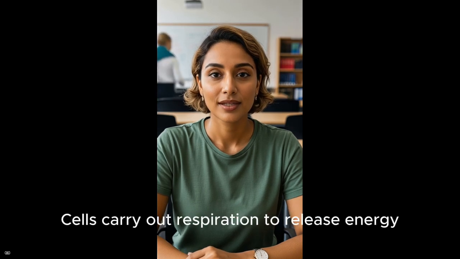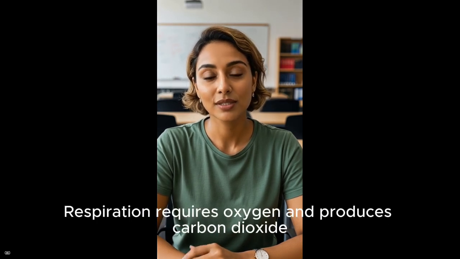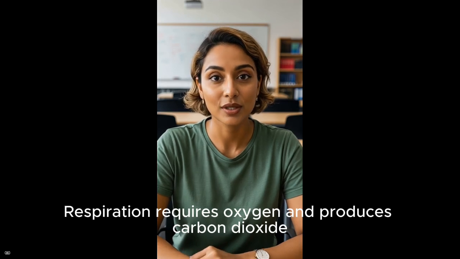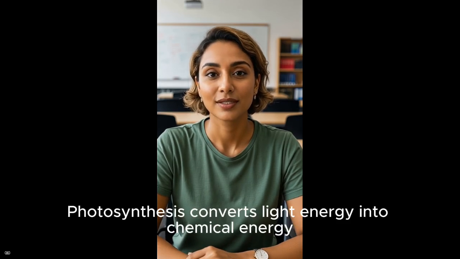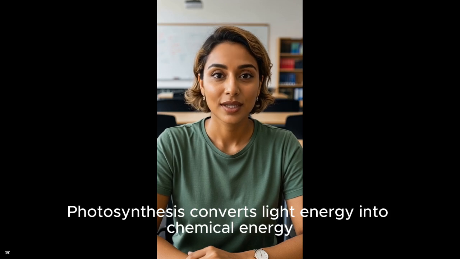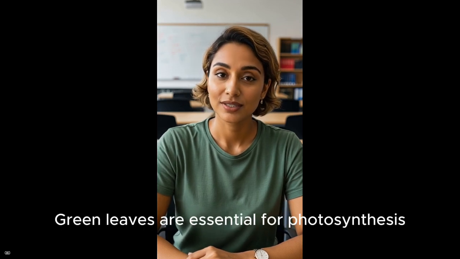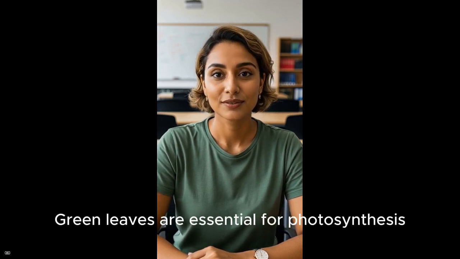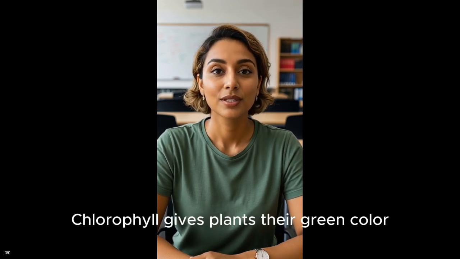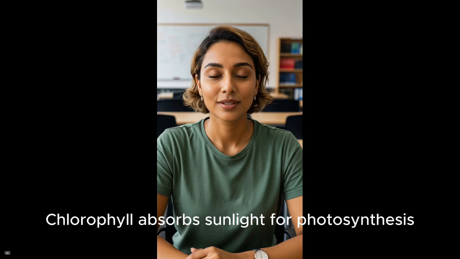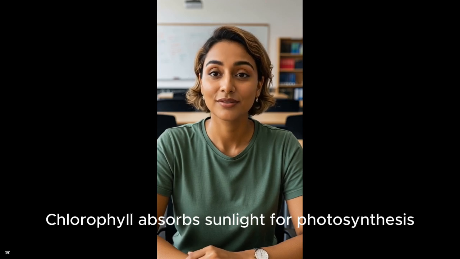90. Respiration. Cells carry out respiration to release energy. Respiration requires oxygen and produces carbon dioxide. 91. Photosynthesis. Photosynthesis converts light energy into chemical energy. Green leaves are essential for photosynthesis. 92. Chlorophyll. Chlorophyll gives plants their green color. Chlorophyll absorbs sunlight for photosynthesis.